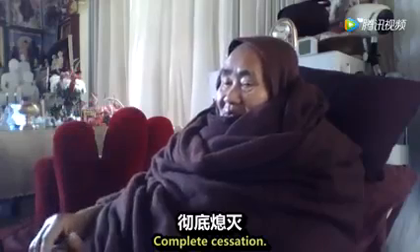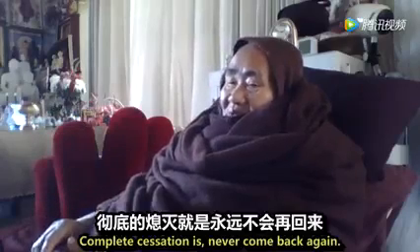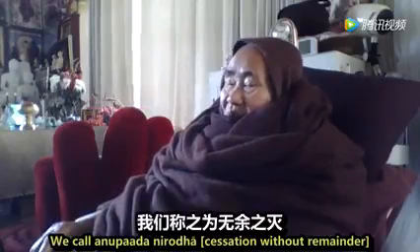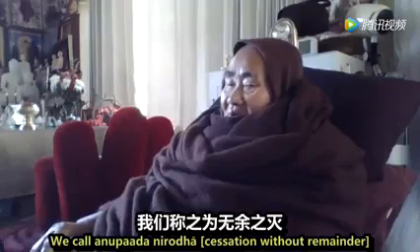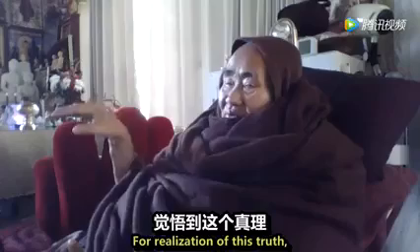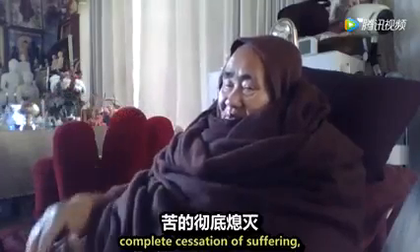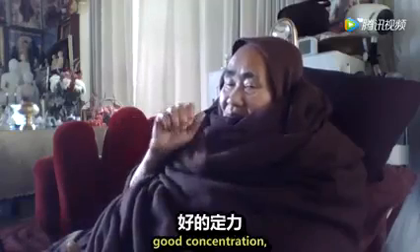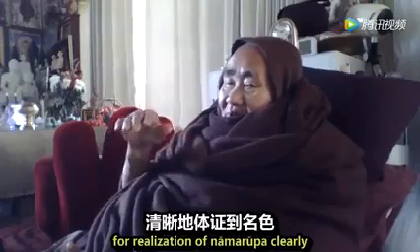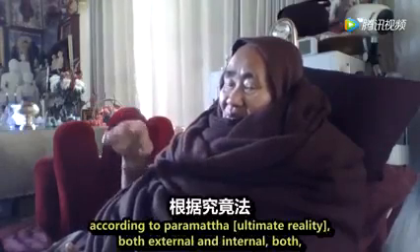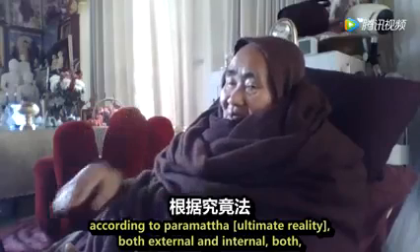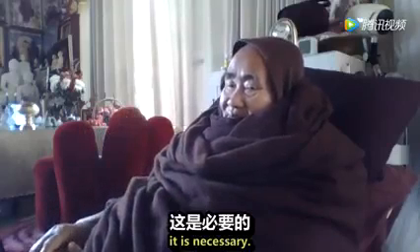Complete cessation is never coming back again. We get anupada-nirodha. For realization of both the origin of suffering and the complete cessation of suffering, good concentration, and for realization of Nama Rupa clearly, both internal and external, is necessary.